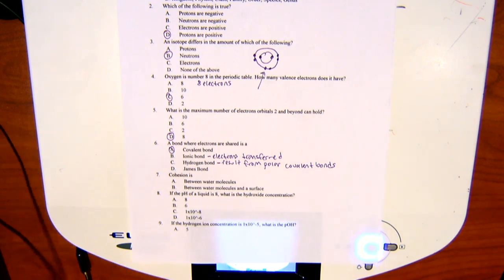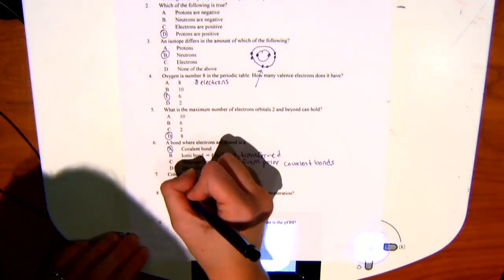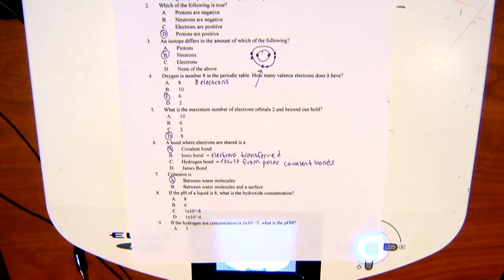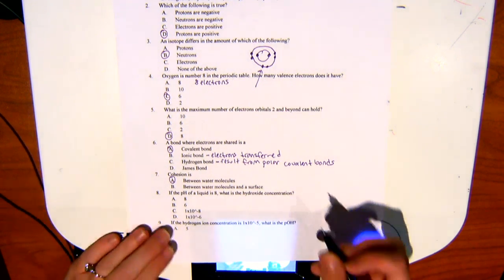Number 7. Cohesion is between water molecules. What would B be? Adhesion.